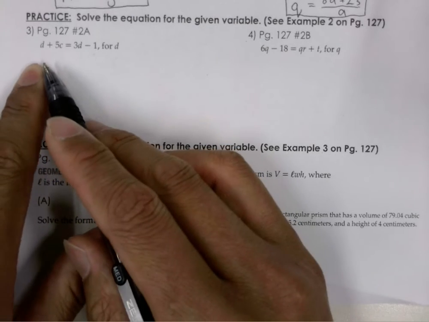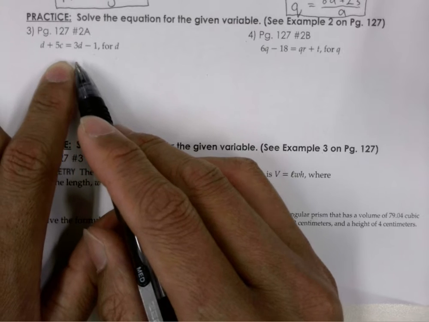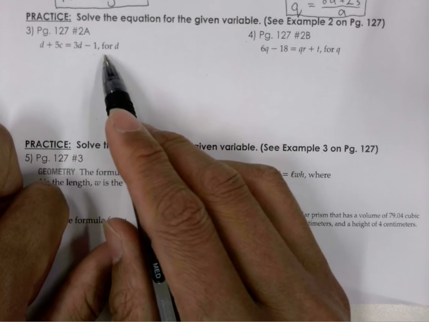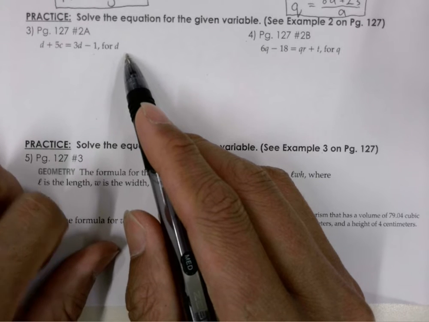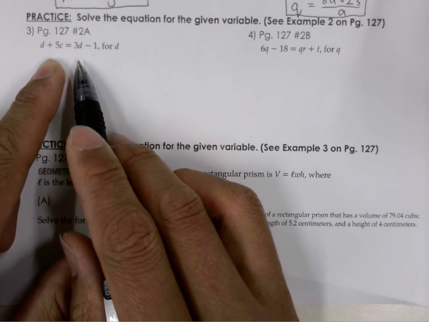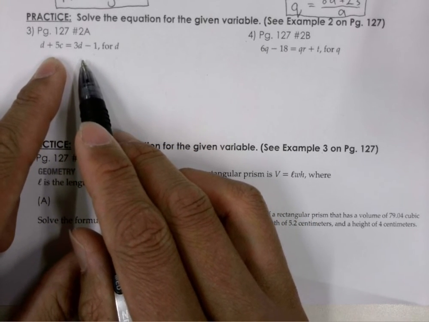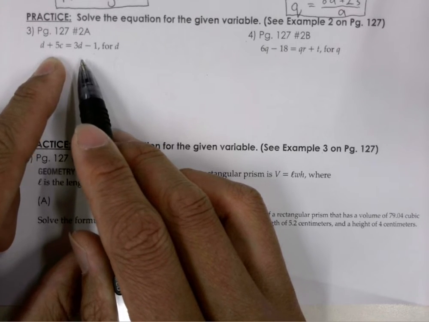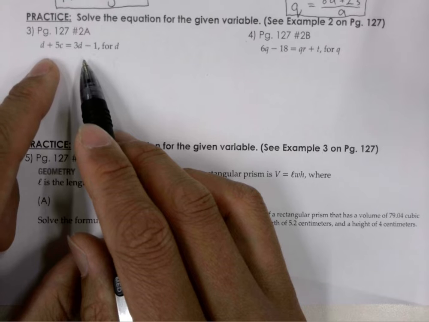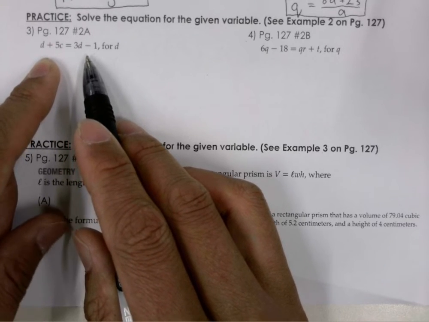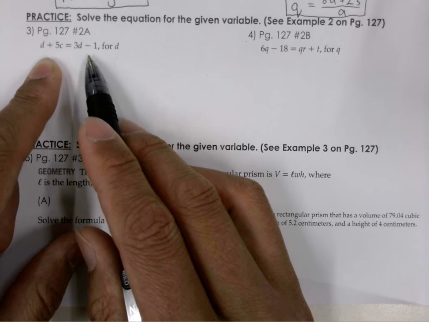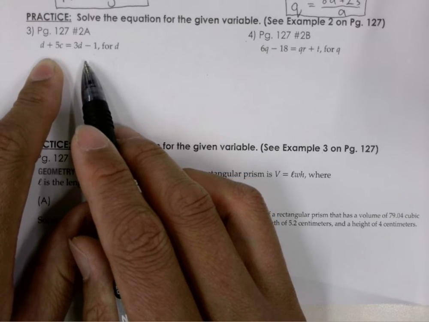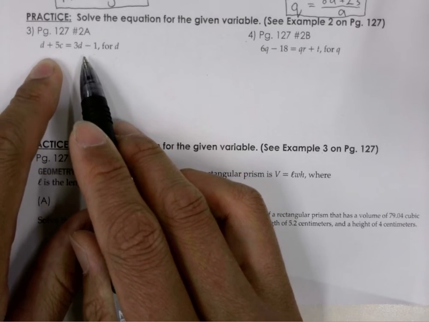Problem 3 states d plus 5c is equal to 3d minus 1. We're to solve for d. Now, to solve this problem, we first need to see if we need to run PEMDAS on either the left side of the equal sign or the right side of the equal sign. And that's not the case. There's no opportunity to perform any of those operations.